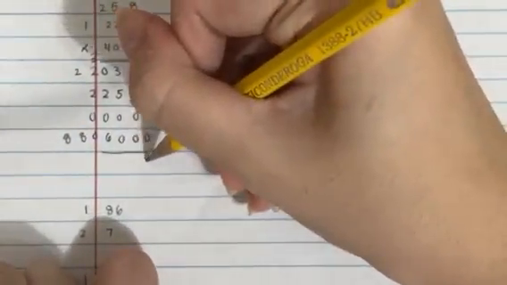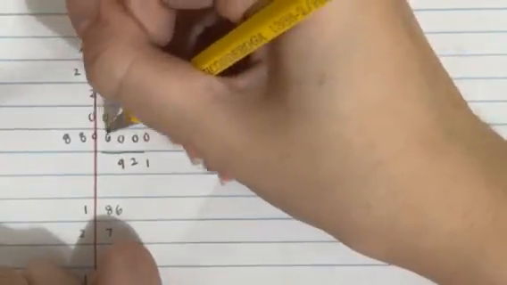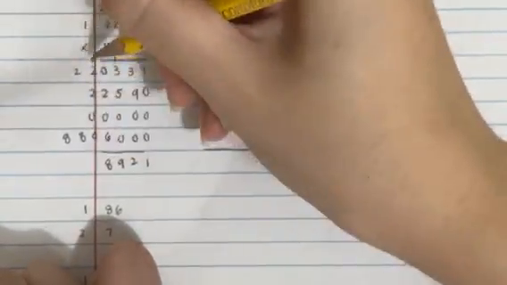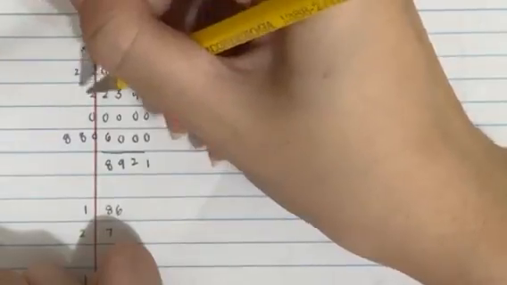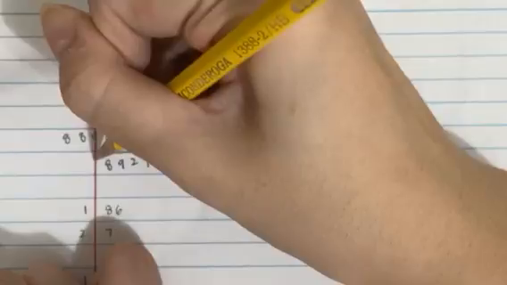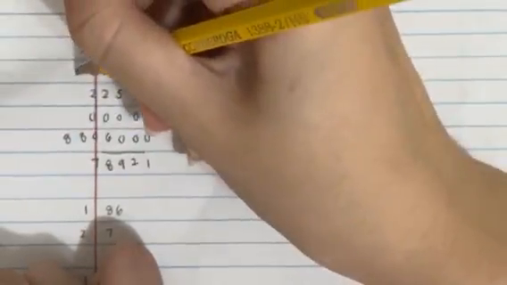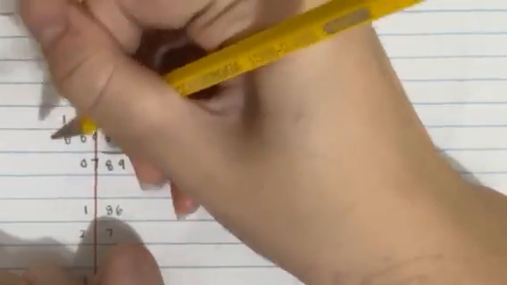So the answer would be, this would become 12. 1 plus 3, which is 4, plus 5, which is 9, 2 plus 6, 8, 3 plus 2, which is 5, plus 2, which is 7, plus 0, which is just 7, 2 plus 8, which is 10, and then 8 plus 1, which is 9.